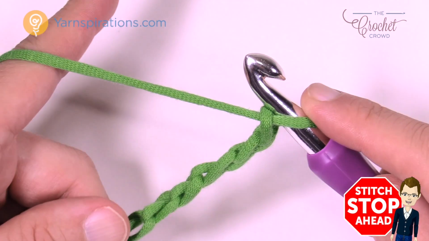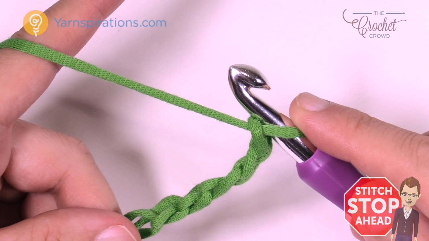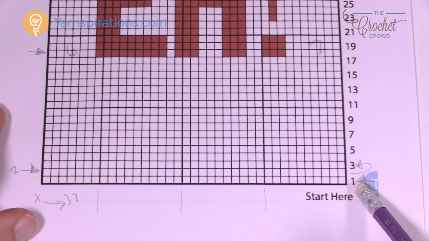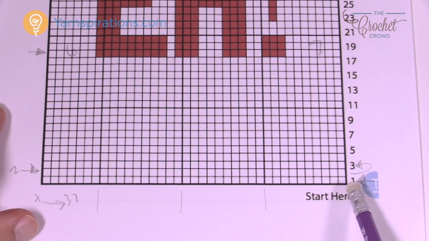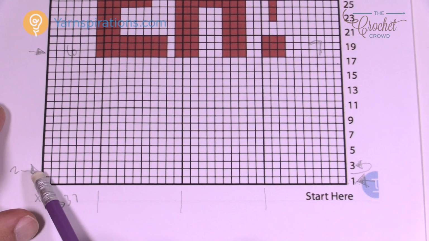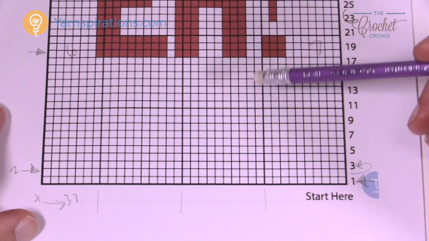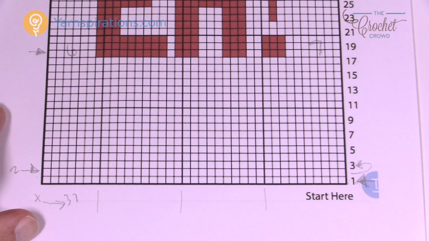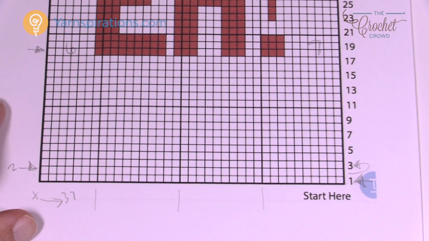So what I want you to do is go all the way to 37 and then meet me back here in just a moment. So what we have now is that when we go back to the chart, we're going to start row number 1, this is the first set of boxes that you see. In row number 1, it's only half double crochets across the chain, and then in rows number 2 all the way to the top of this particular project it'll all be split half double crochet right to the very end.